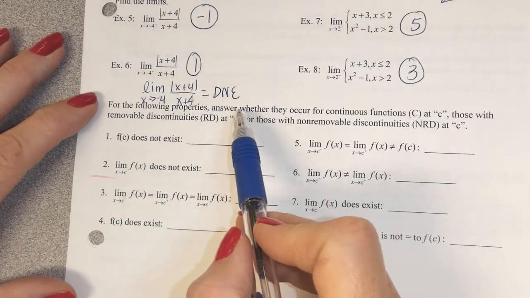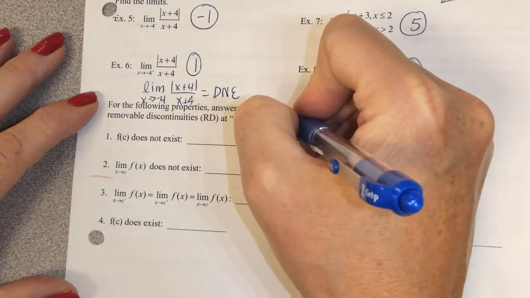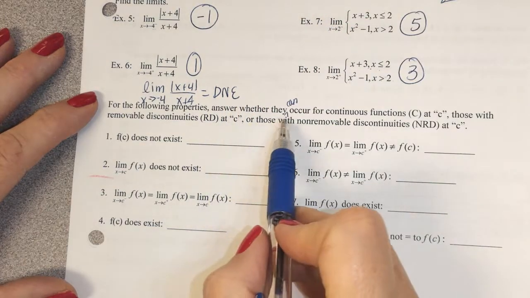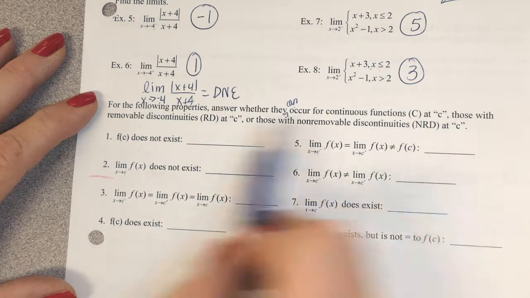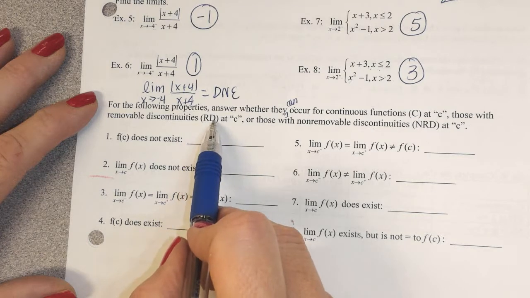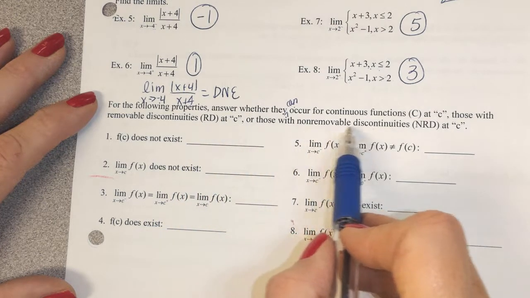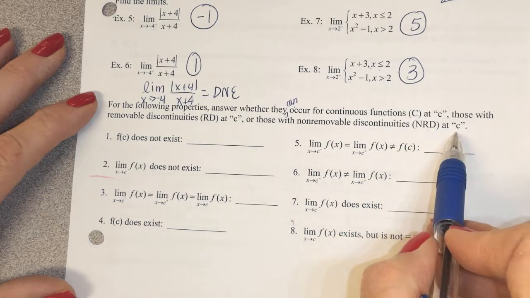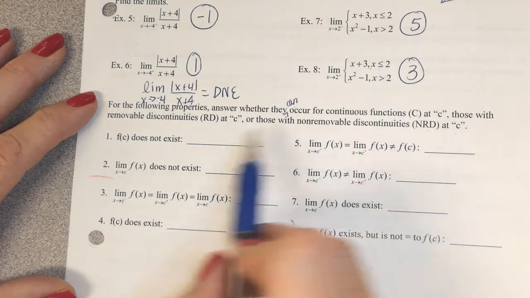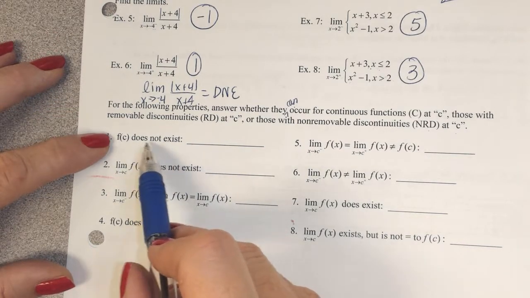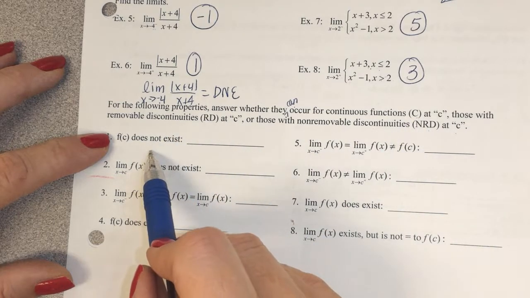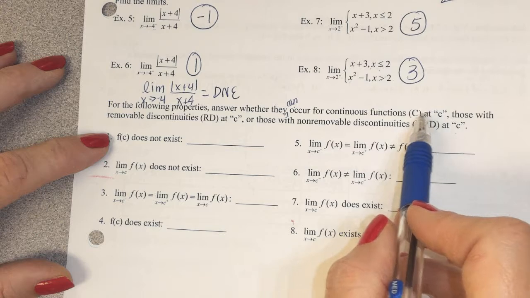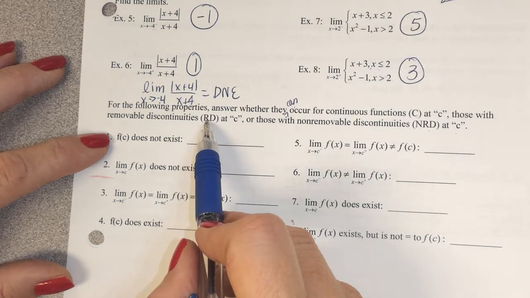For the following functions, answer whether they can occur for continuous functions, C, at C, those with removable discontinuities, meaning RDs at C, or for those with non-removable discontinuities, NRDs at C. All right, so f of C does not exist. Can that happen with a continuous function that we have no y value? No, we have to have a y value. What about at a removable discontinuity? Can that happen? Yeah, it can.